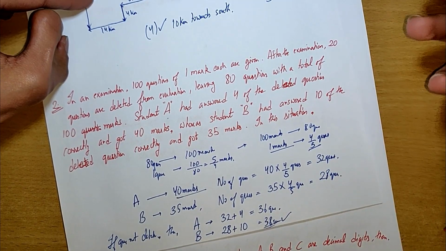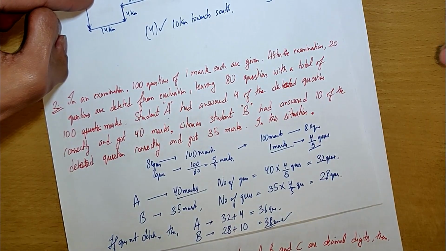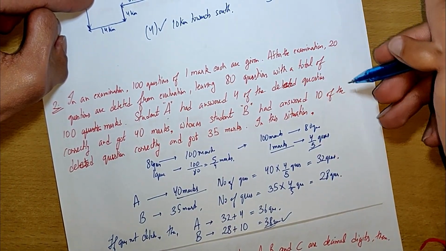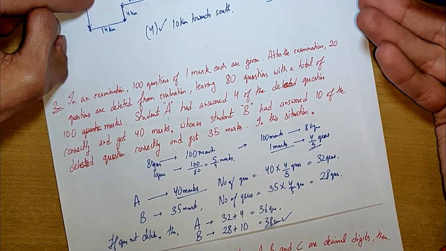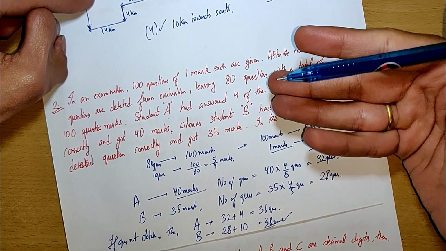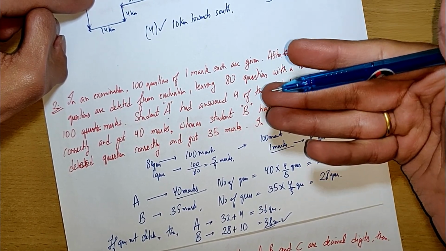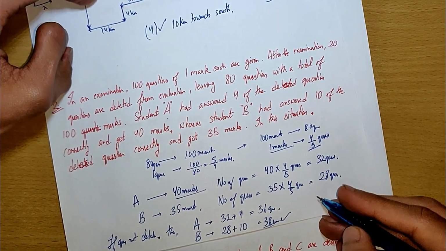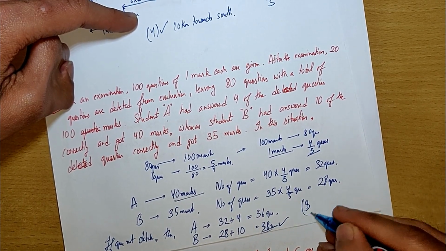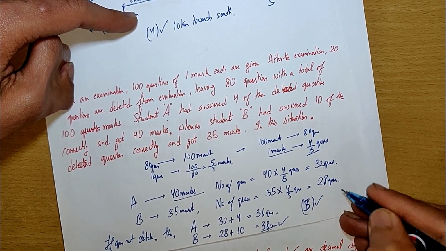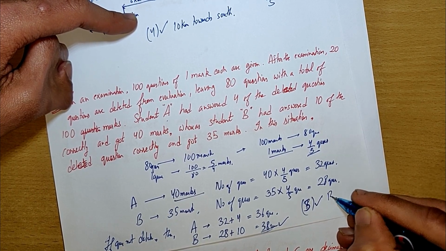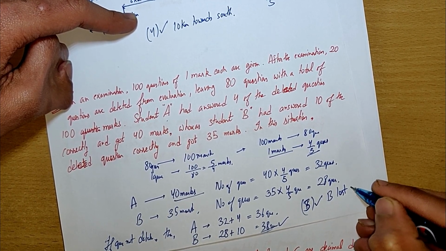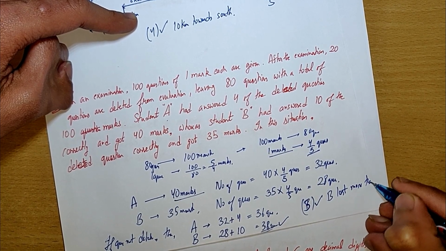And if we don't want to do this long calculation, we can easily see from the question itself that B has done 10 of the deleted questions correctly. So obviously B has lost more marks. So the correct option would be 3. Option C would be correct, B lost more than A.